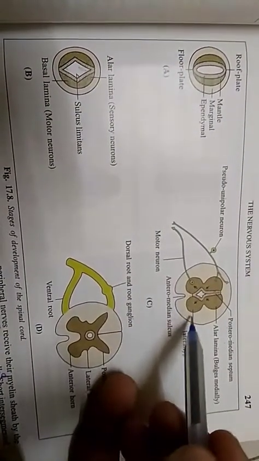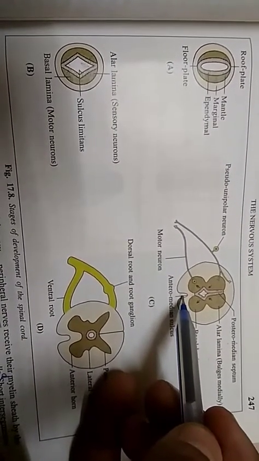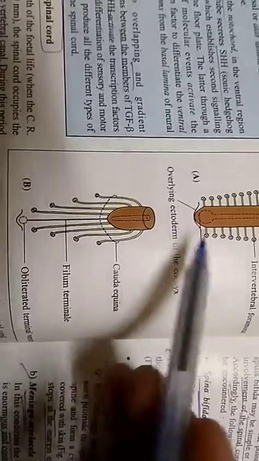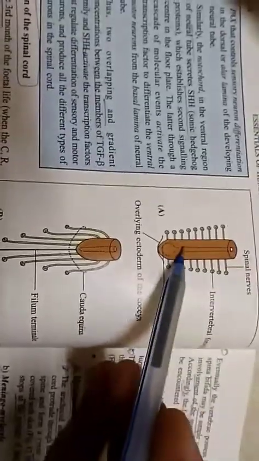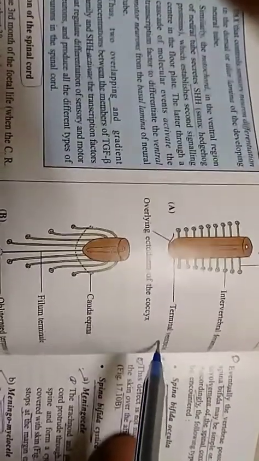Basal lamina grows in ventrolateral direction and the anteromedian sulcus between them is now occupied by anterior spinal artery. So the central canal, which was diamond shape initially, now becomes triangular in shape. At the caudal end of spinal cord, the central canal remains dilated, which is known as terminal ventricle.